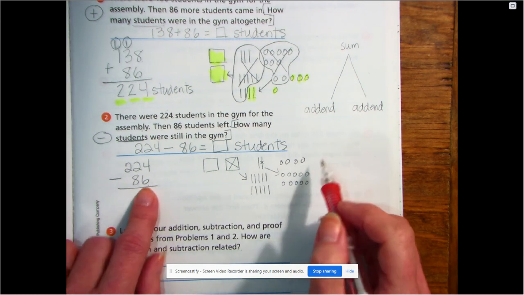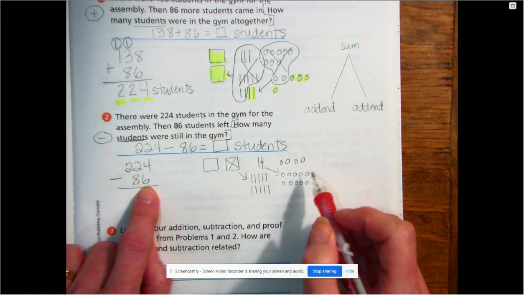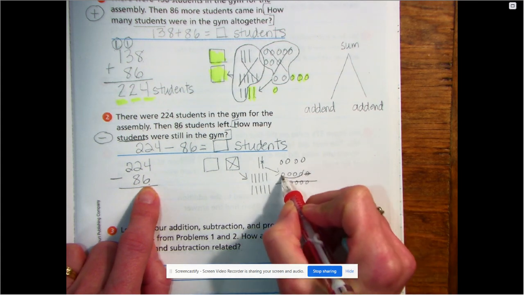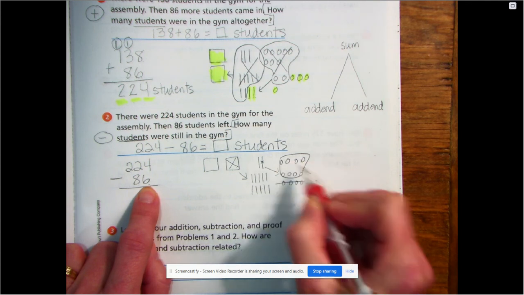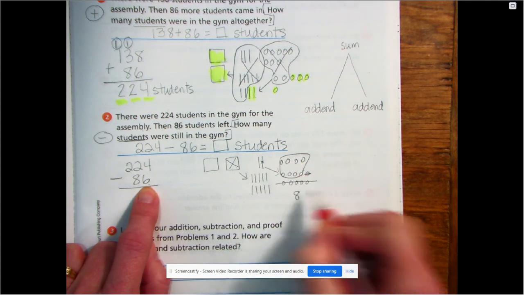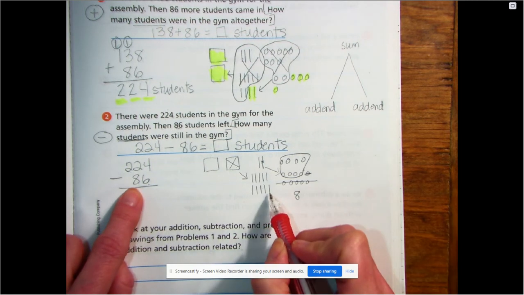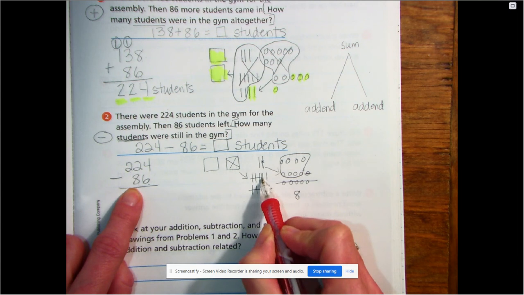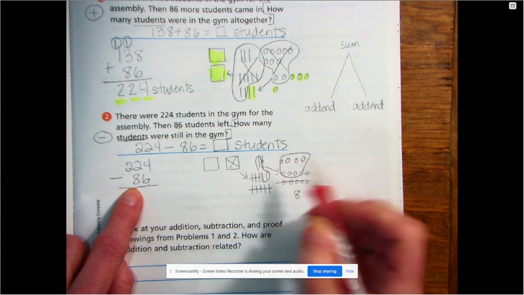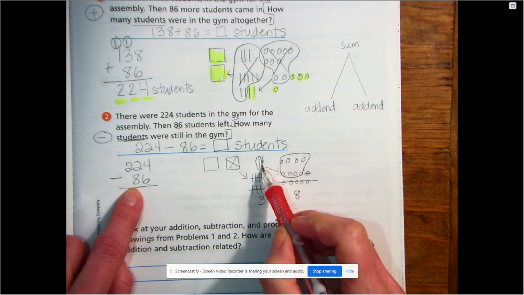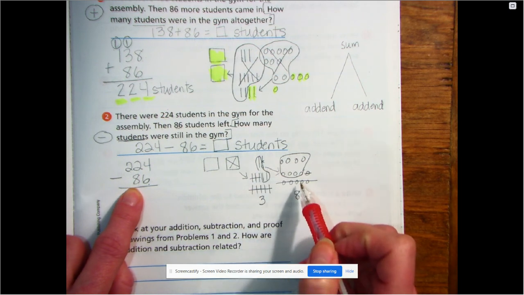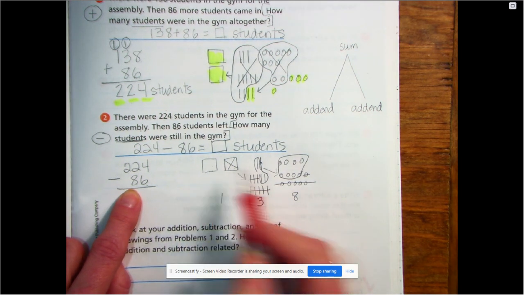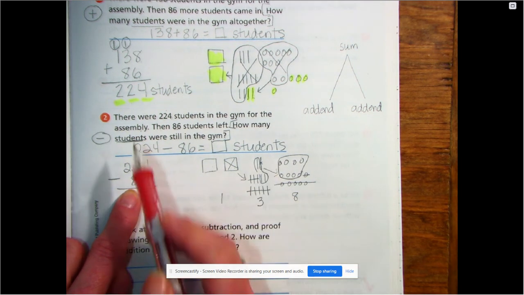So let's do that. Let's take away 86 altogether. I'm going to start with taking away my 6. I'm going to cross those off. Circle what I have left. 1, 2, 3, 4, 5, 6, 7, 8 left. Now I'm going to take away 8 10 sticks. Here's 5, 6, 7, 8. I have 2 there and 1 there. Remember, this one's gone because I gave it to the ones. How many hundreds do I have? Just 1. I have 138. What is our other addend?